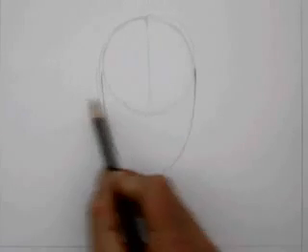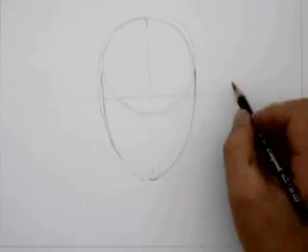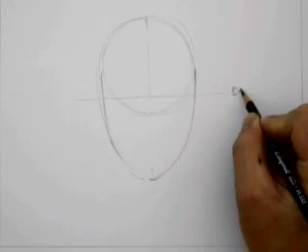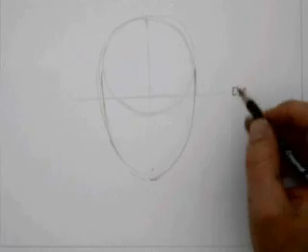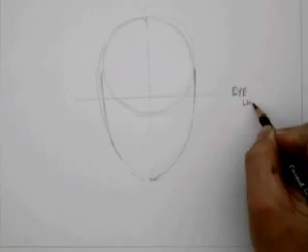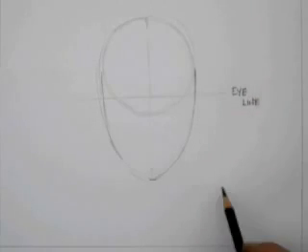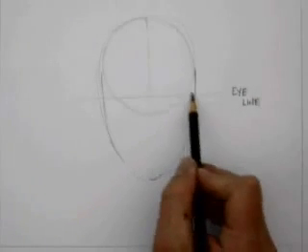Then I'm going to visually measure down to the middle of that shape that we've created, and this is going to be our eye line. A lot of people make the mistake of putting eyes too far up on the head, somewhere where the forehead needs to be. The eyes are actually in the middle of the head.